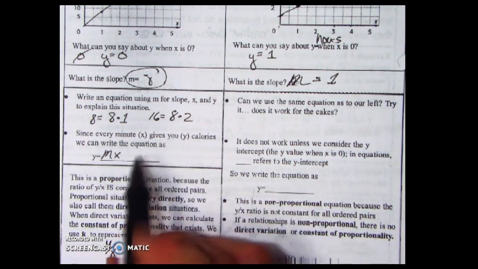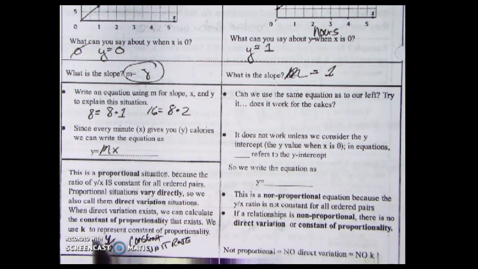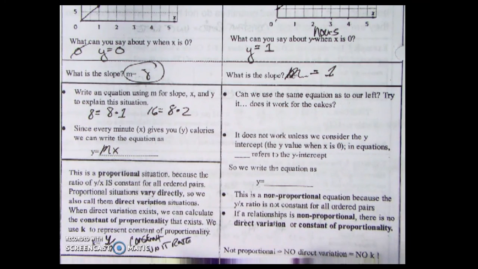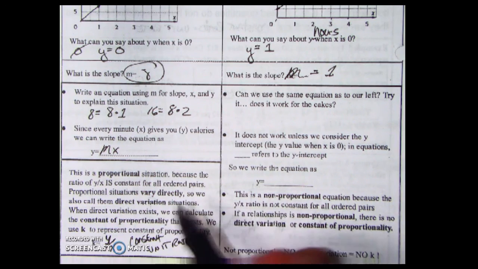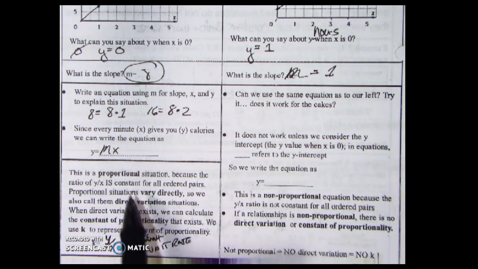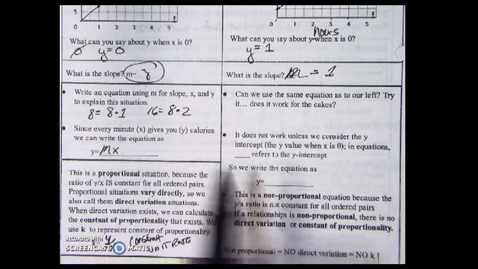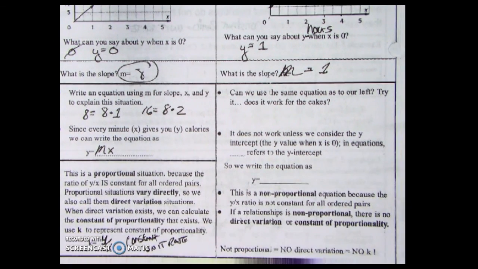So proportional situations have what we call a constant of proportionality, a direct variation. It's called the k. So when we say a situation is proportional, if we say yes, then it has a k. If we say a situation is non-proportional, then it has no constant of proportionality and it has no k. Okay, so y equals mx here. Okay, all right, we're going to move over into here, and I'm going to pause this video because I'm out of time.